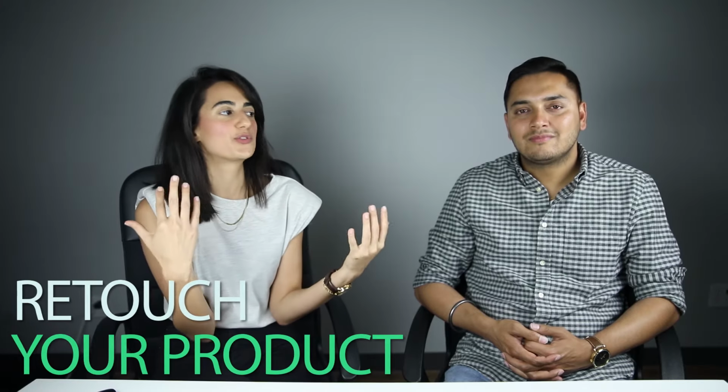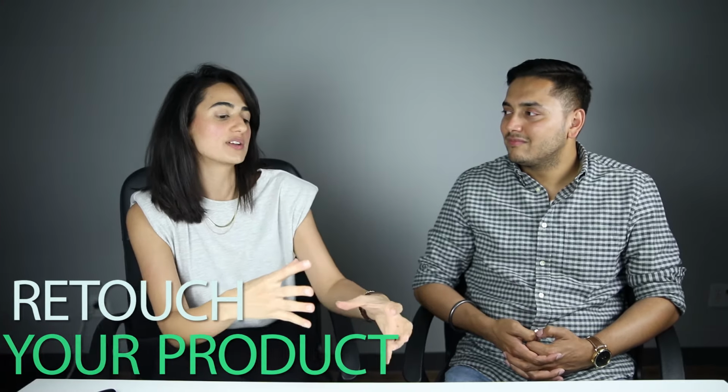Second could be a style of retouching. Let's say you retouch your product slightly brighter as compared to your props. That can help.